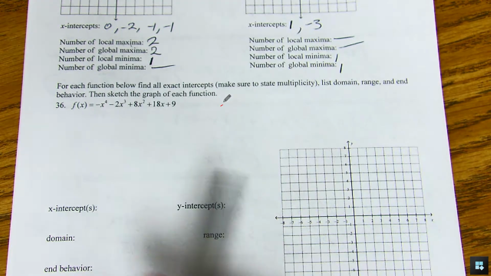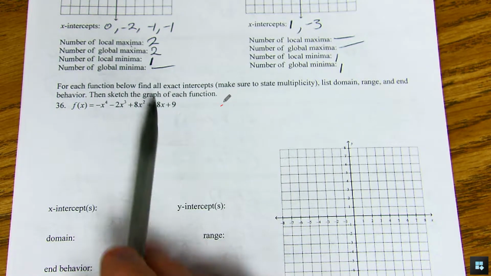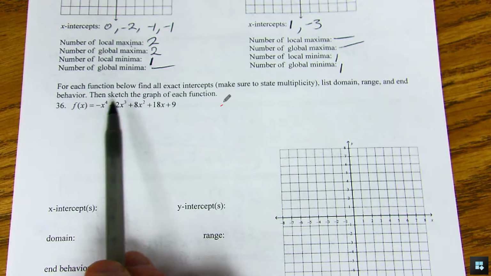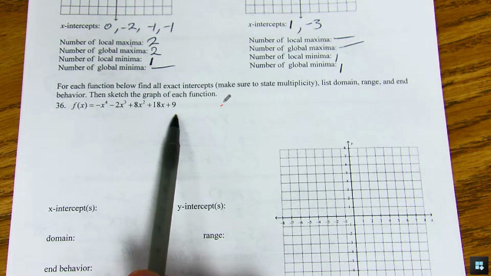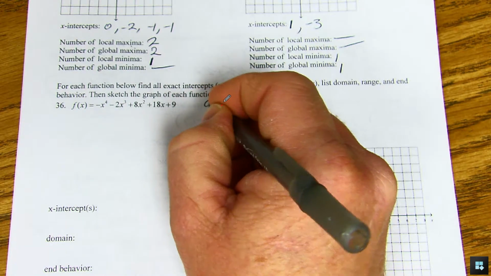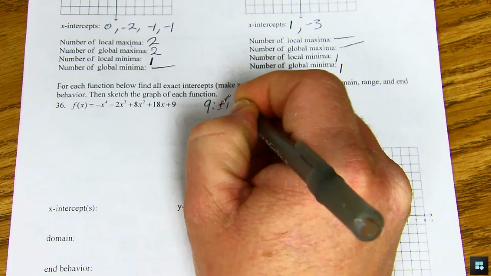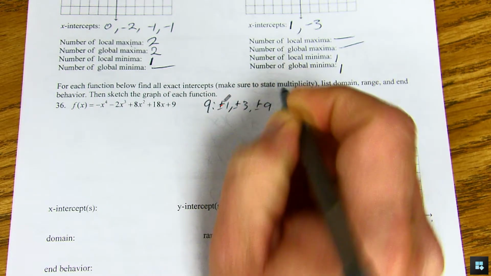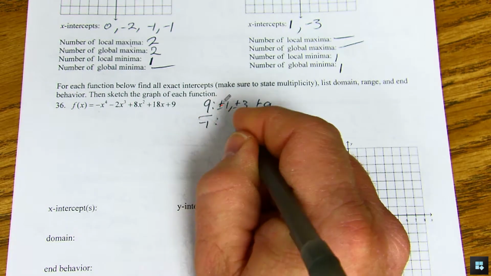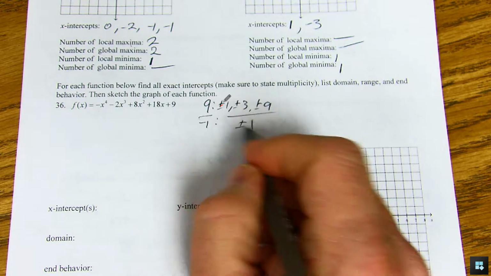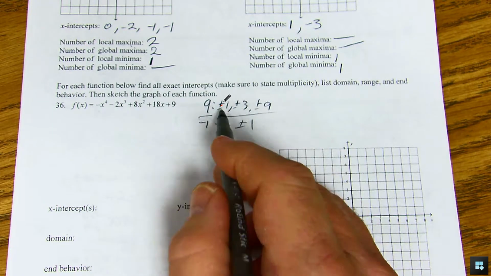Okay, 36. It wants us to sketch this big bad boy. First thing is to find your zeros. I'd always try to factor, but there's 5 terms. Can't factor, so you have to go to the rational root theorem. Factors of 9, plus or minus 1, 3, and 9, over factors of the first, which is -1, which happens to be plus or minus 1. So these all divided by 1 is the same thing, so I'm going to try 1 first.